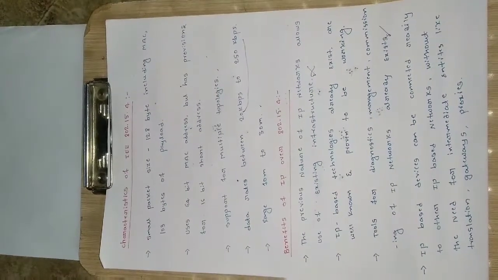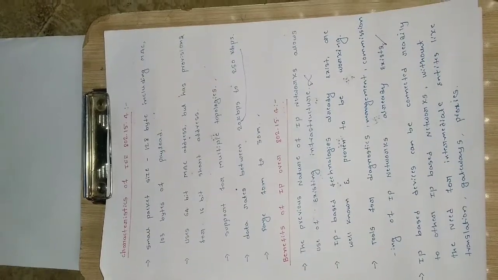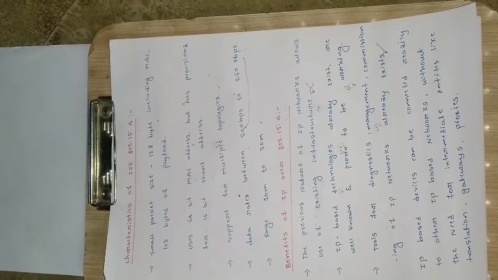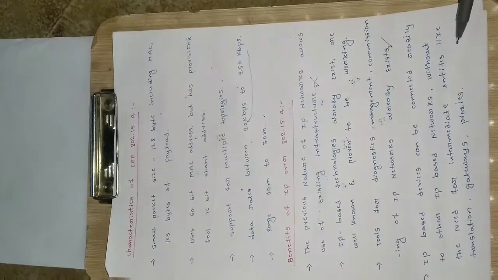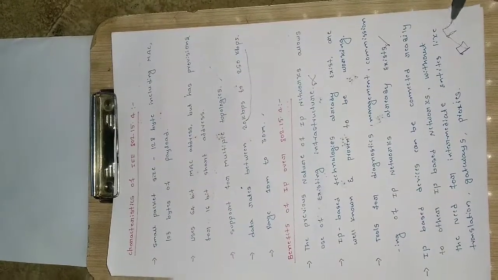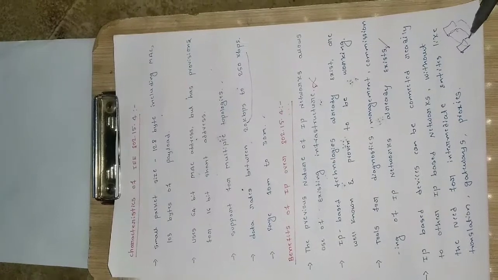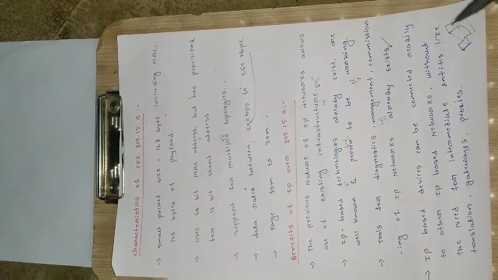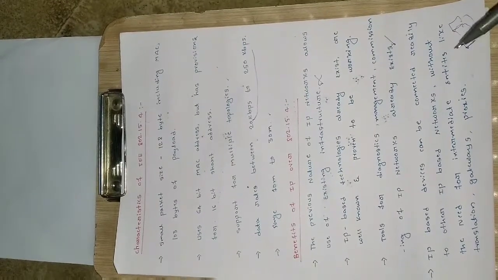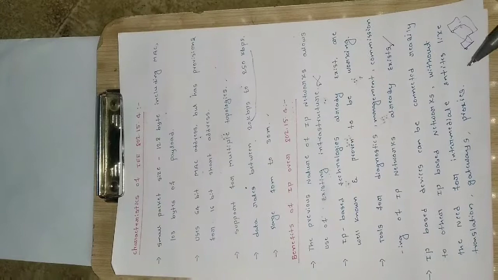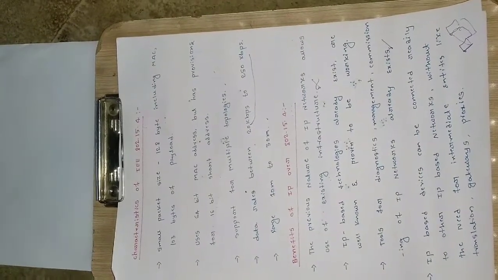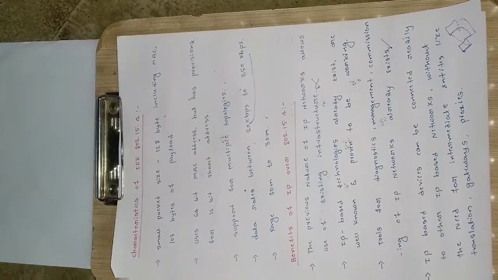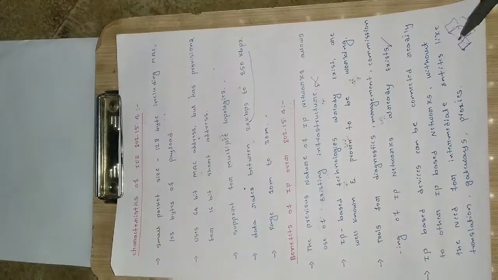versions. And the next point says IP based devices can be connected readily to other IP based networks without the need for intermediate entities like translators, gateways and proxies. So if this is an IP based device and this is another IP based device, then we can easily connect these two devices without the need for intermediate entities. There is no translator needed between these two IP based devices, and we don't want any gateways between them, because they understand each other's protocols and transfer data directly between them, and no proxies are required between these two, of course.